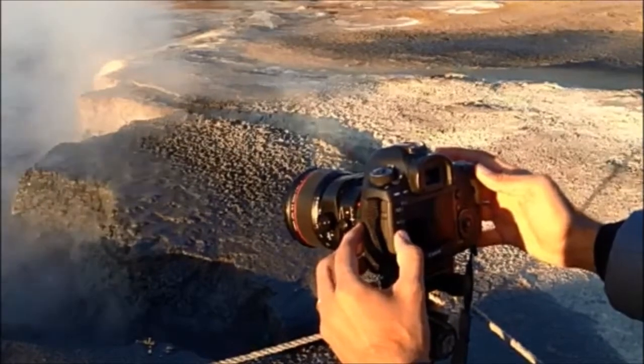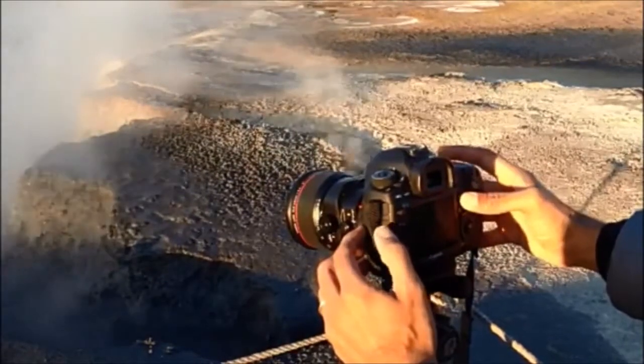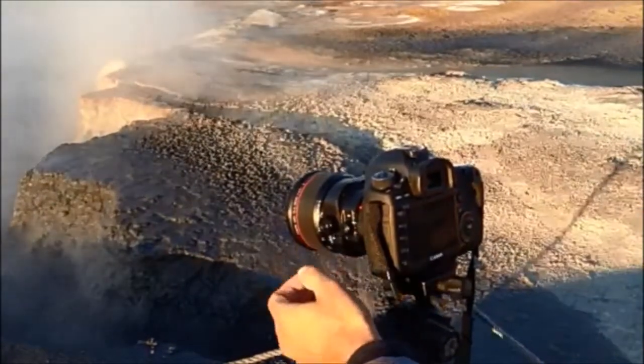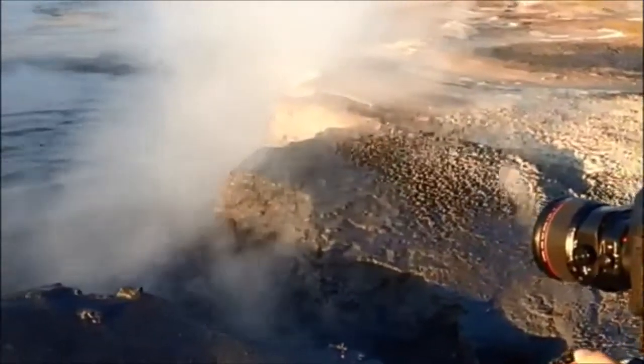In this case, we'll use a tilt-shift lens to accomplish that. We can use a very wide aperture and still get the fast shutter speed that we need.